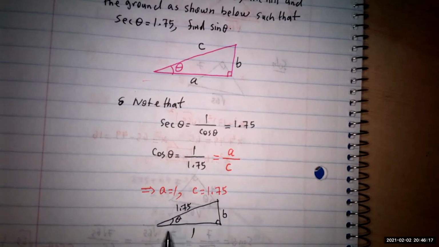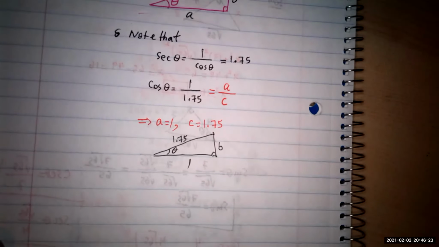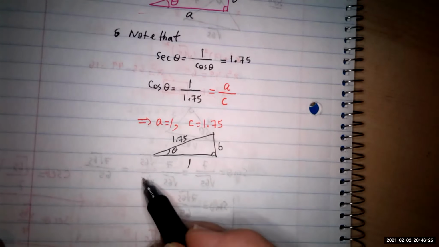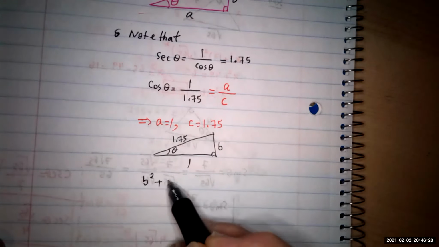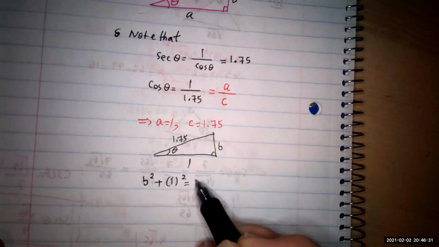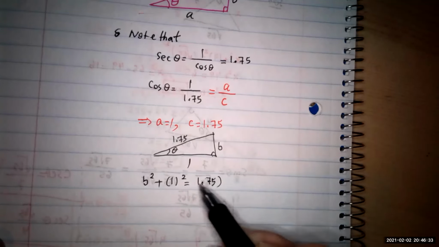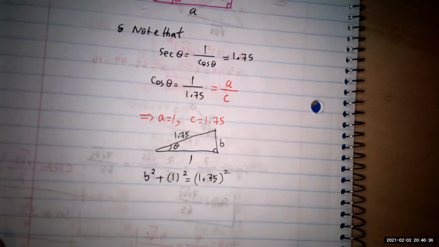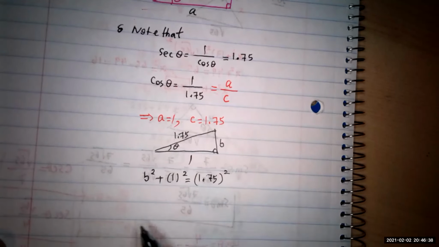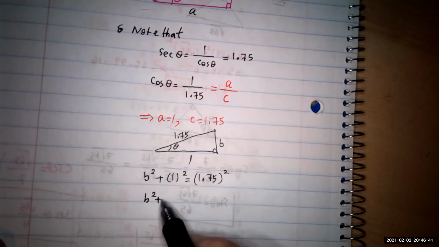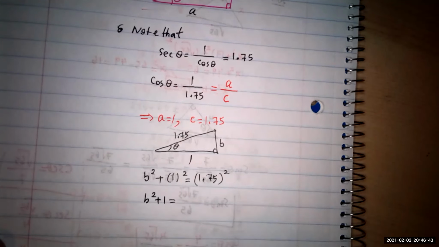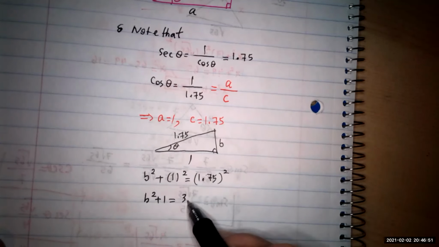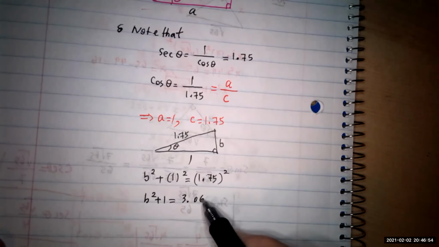Because you know that the sine is what? The sine is the opposite side over the hypotenuse. So use the Pythagorean identity, remember? It's going to be B squared plus 1 squared equal to 1.75 squared. Use a calculator to get this: if you square 1.75, what's the number? It's 3.0625, and you have to use a calculator for this one.